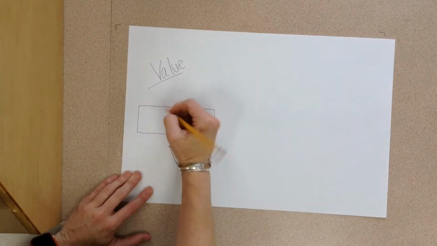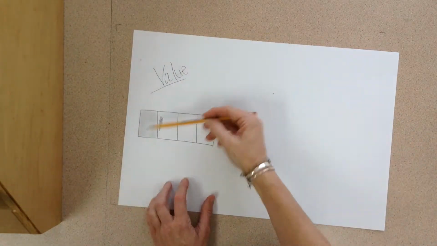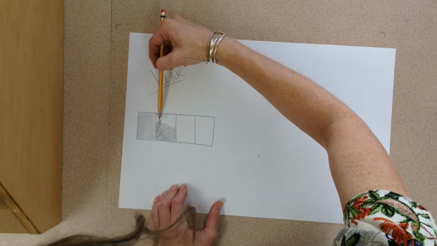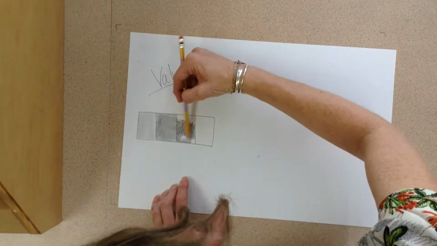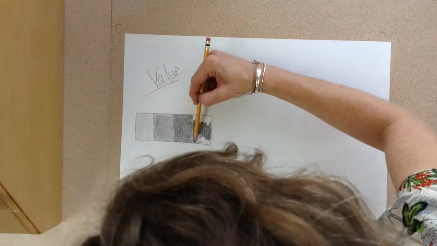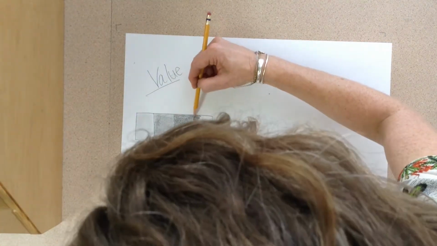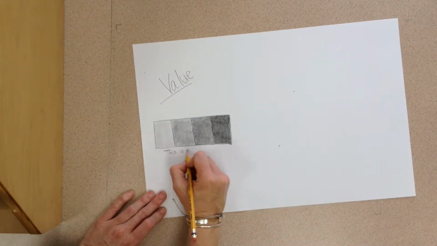Value is the lightness and darkness of a color or of a shadow. Value is also shading in a work of art. This is a value study.